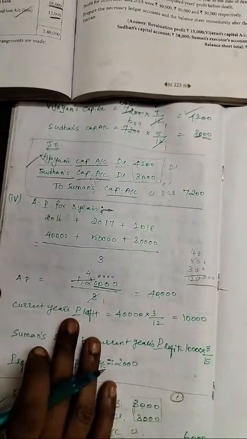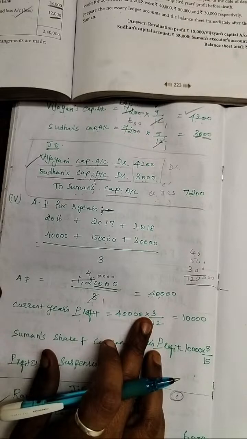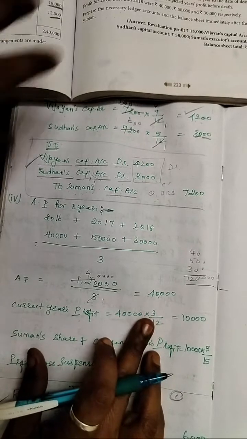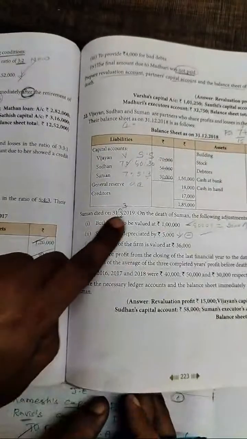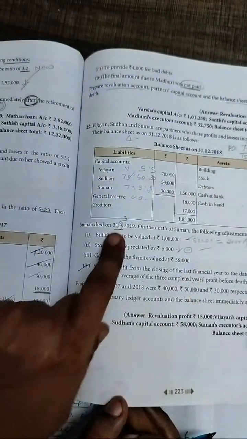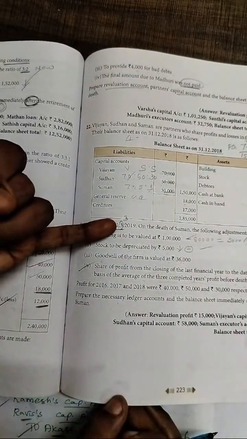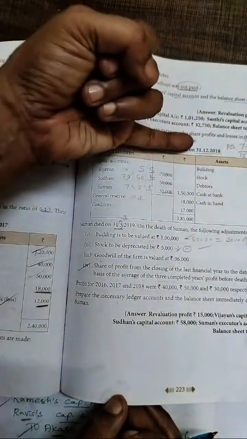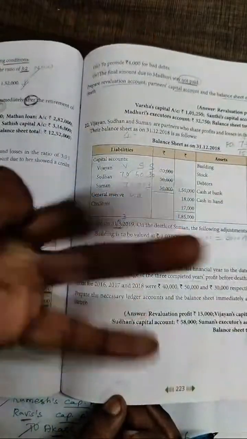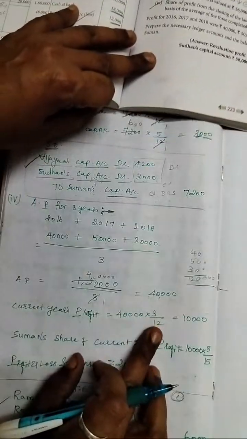What is the current year profit from the date of Suman's death? Suman died on 31/3/2019, so we have to calculate from 31/12/2018 to 31/3/2019. That means 3 is March. After December 31 come January, February, March. So it is 3 months divided by 12 months.